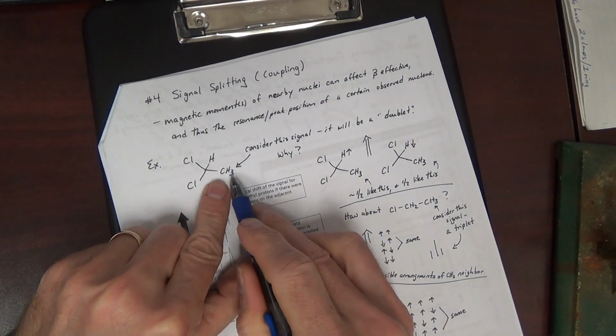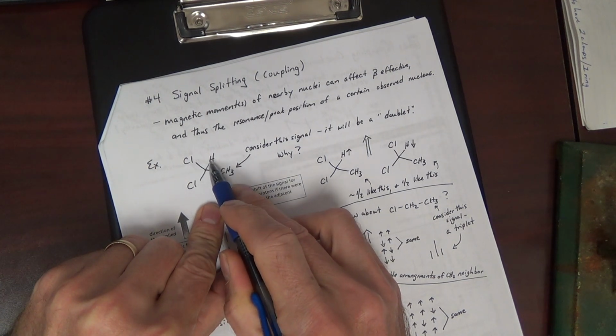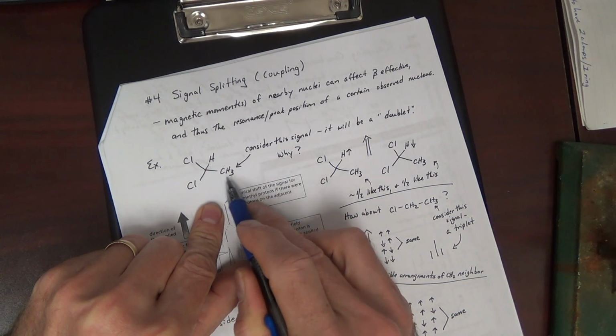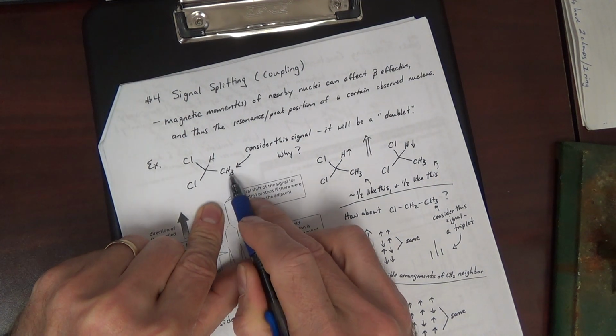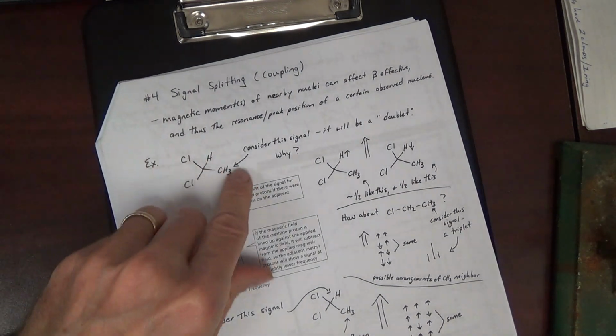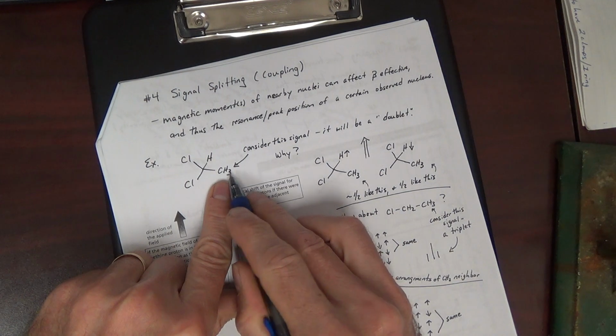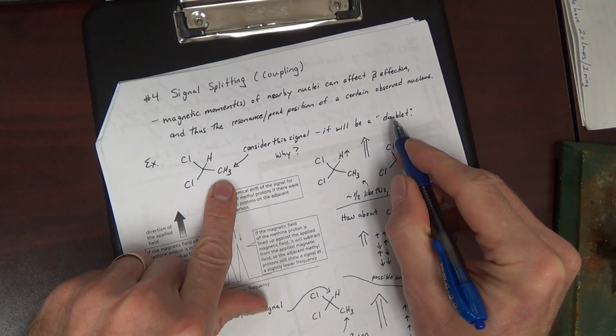Consider the signal for the CH3. This compound would have 2 signals, one for the H there, and then one for the CH3. All 3 H's are identical. 2 signals. We've talked about how to determine number of signals. But let's consider this signal here. It turns out that this signal will be a doublet.